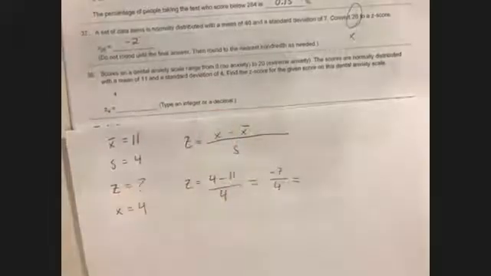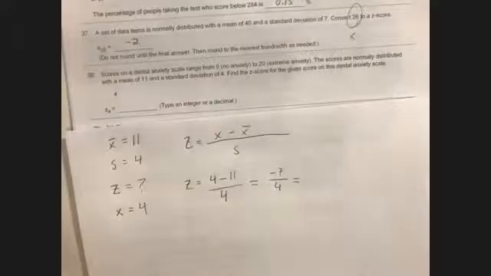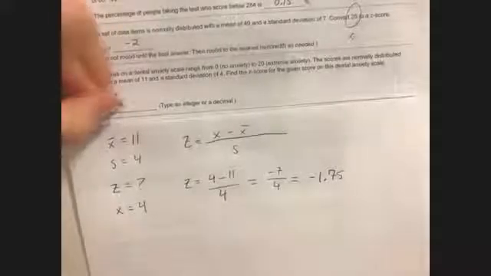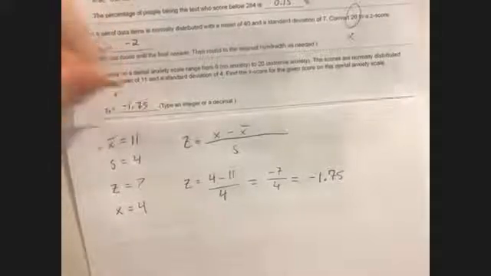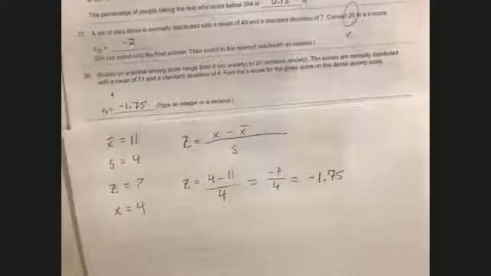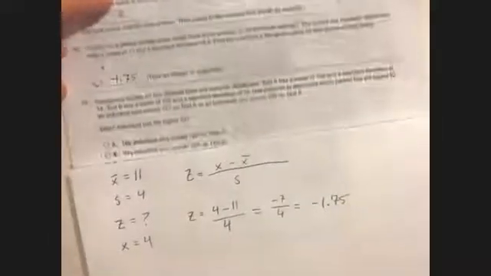So we do need to find the decimal. Okay, so we get minus 1.75. If they don't tell you to round it, that means that number better be like a nice complete decimal. Alrighty, so let's look at number 39.